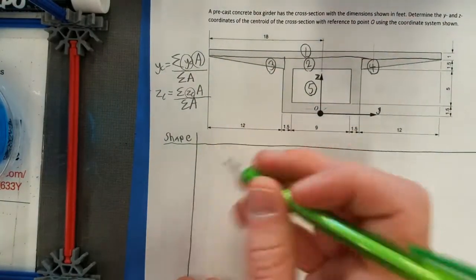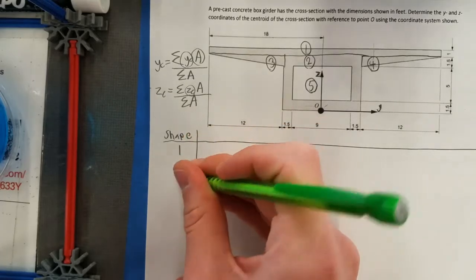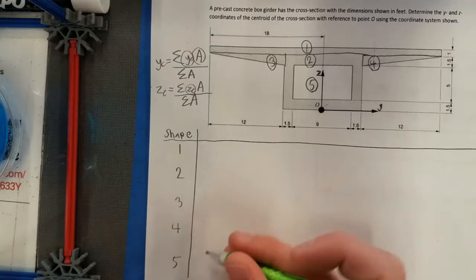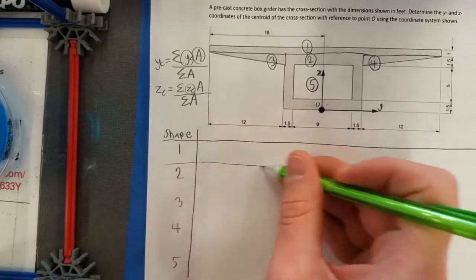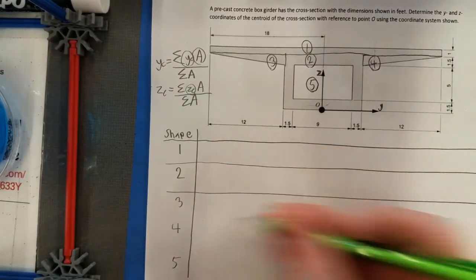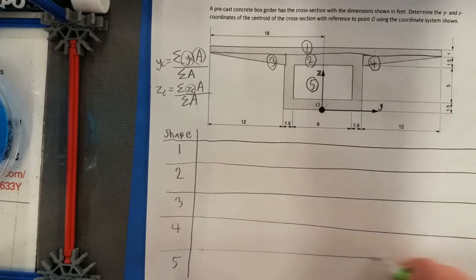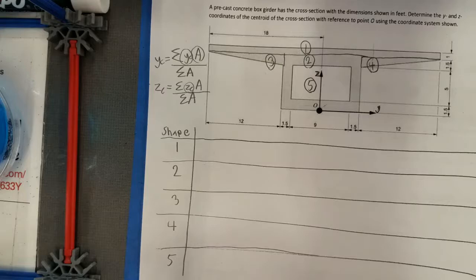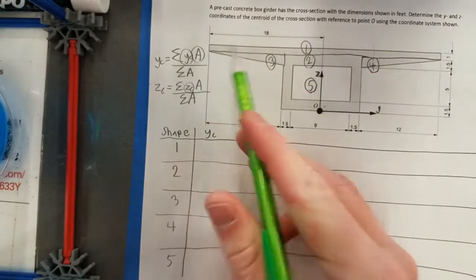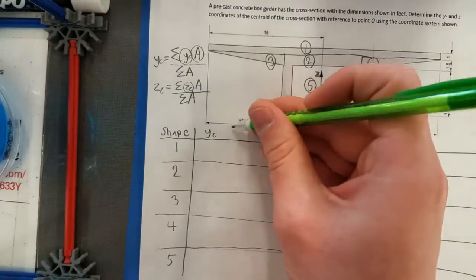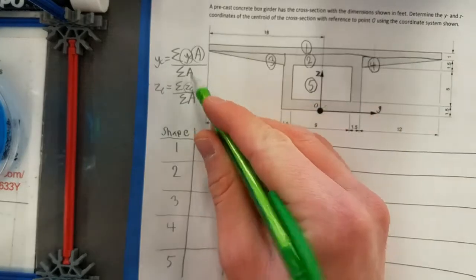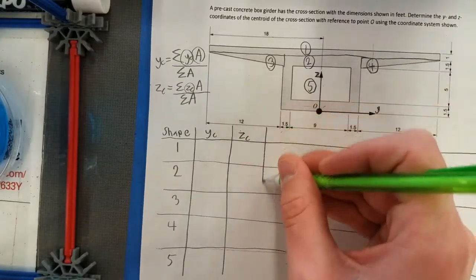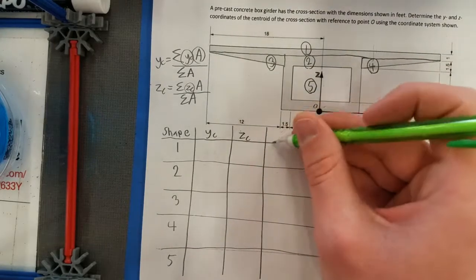So in our table, I'm going to write down all of our shapes: 1, 2, 3, 4, and 5. I'm going to split them off. And then the next things we're going to have: I'm going to write in YC, which is probably one of the first things that we can find. And then ZC, the center of mass in relation to Z. And then we'll also have the area.